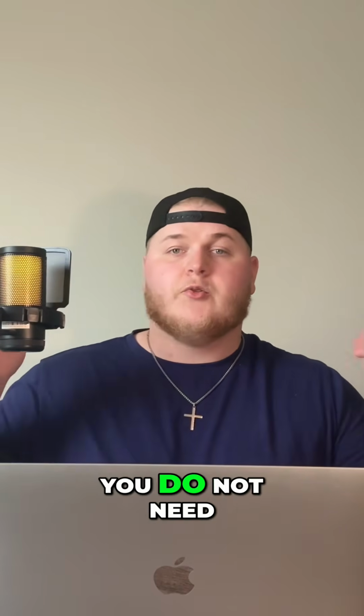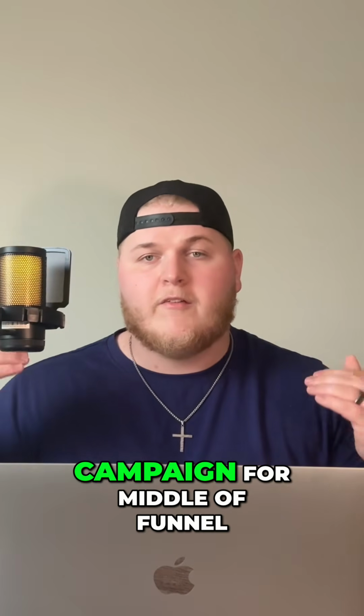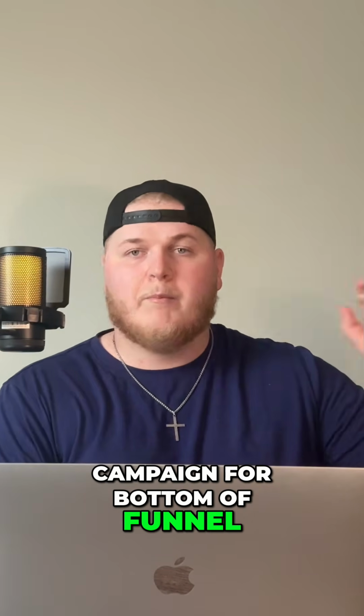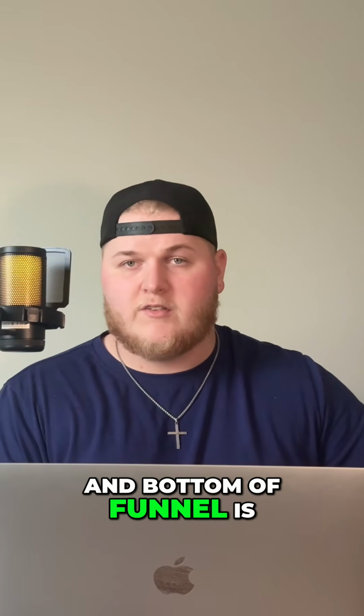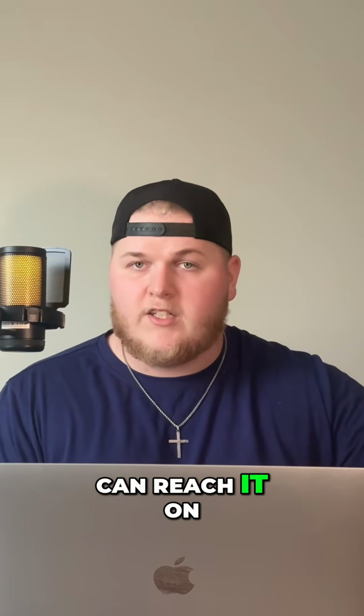That being said, you do not need to have a campaign for top of funnel, a campaign for middle of funnel, a campaign for bottom of funnel. Meta, given that definition, would now know who middle, top, and bottom of funnel is, so that way it can reach it on its own.